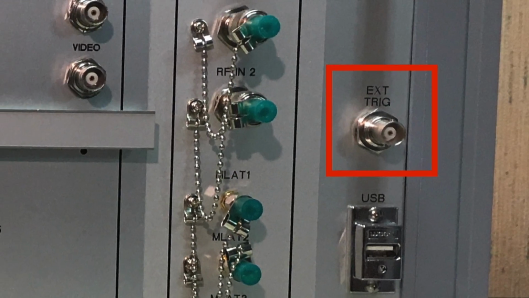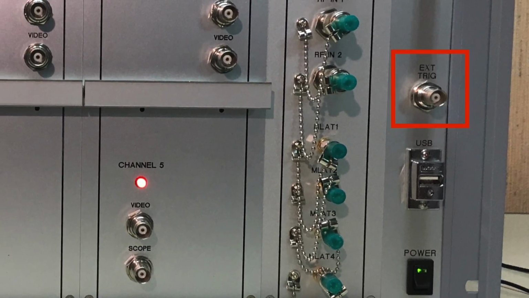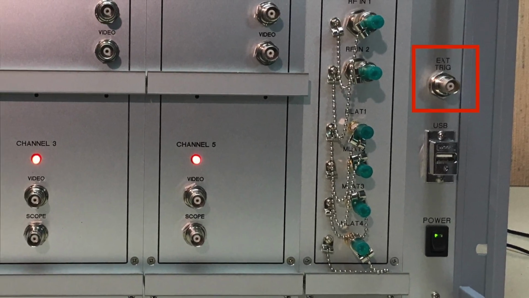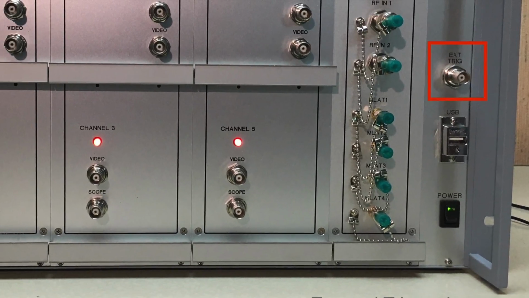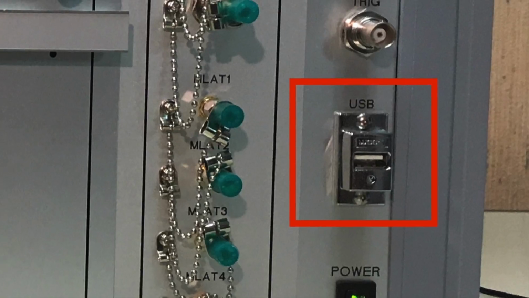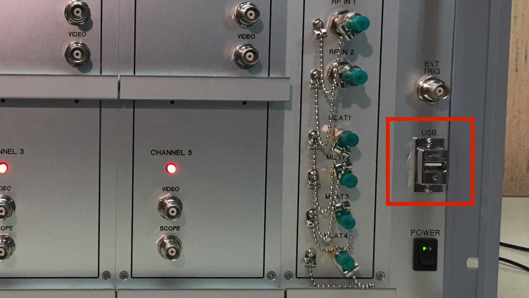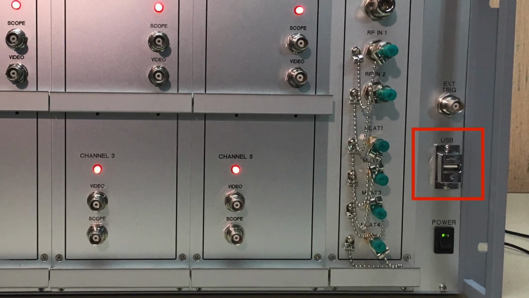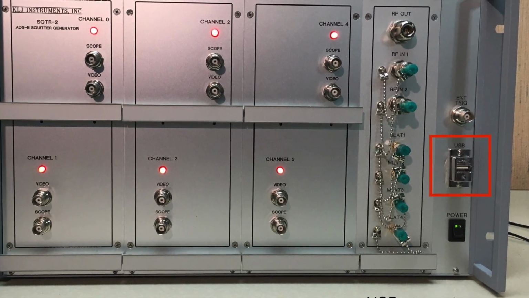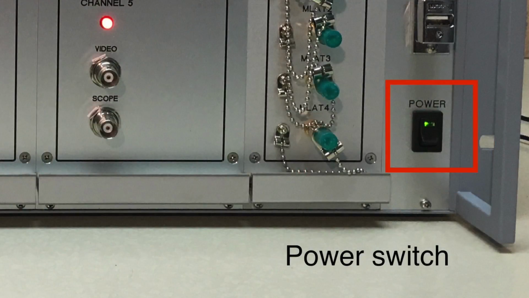At the far right of the front panel is a BNC connector for an external trigger input. This input is provided so that the start of a SQTR-2M scenario can be synchronized with external equipment. Below the external trigger connector is a utility USB connector. An example application is for the connection of a flash memory device for file storage. Finally, the power switch has an LED that indicates when power is applied.